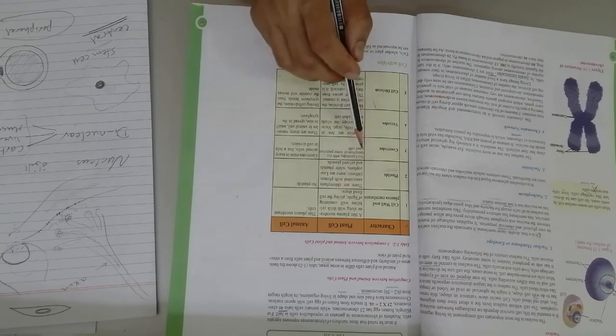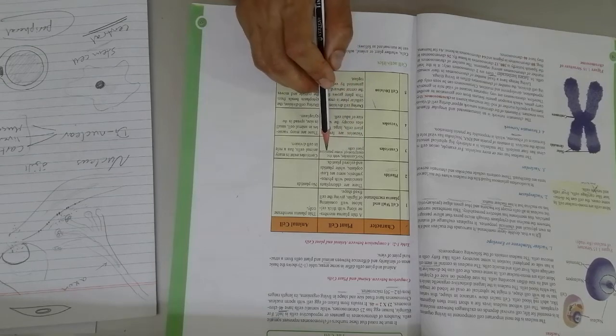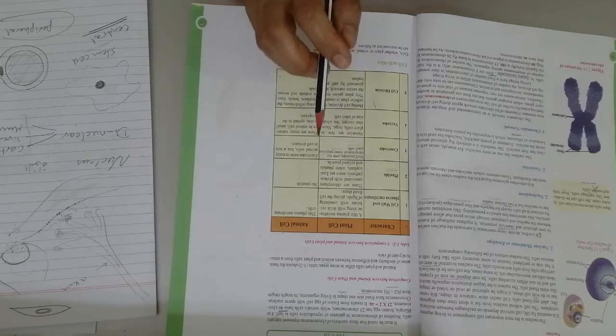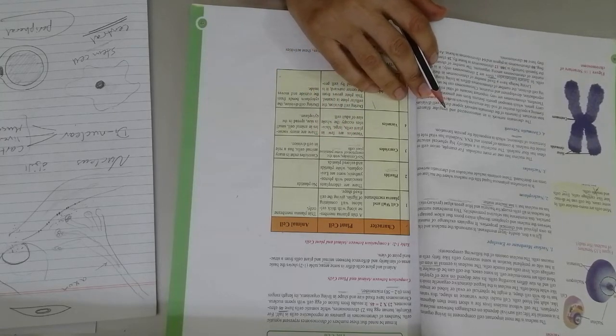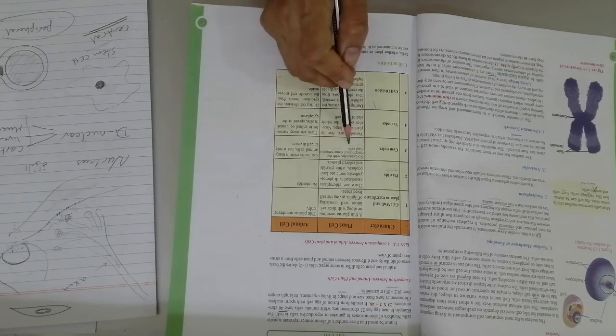Centrioles, we mentioned before, plant cells do not have centrioles, with the exception of some primitive plant cells. This is important here. When it asks me to give an example of plant cells that have centrioles, we say some primitive plant cells.